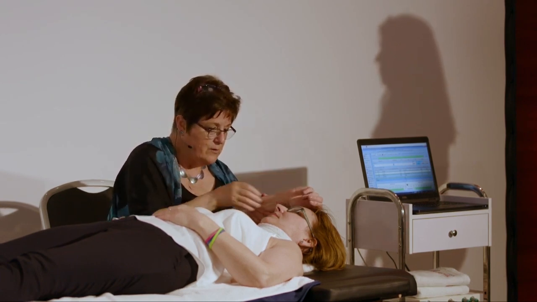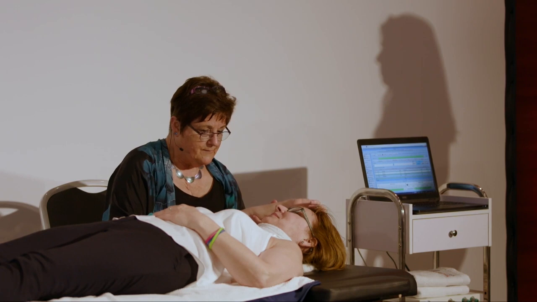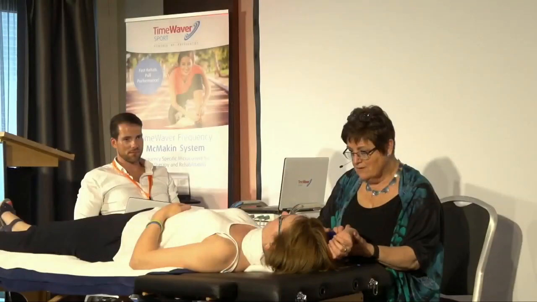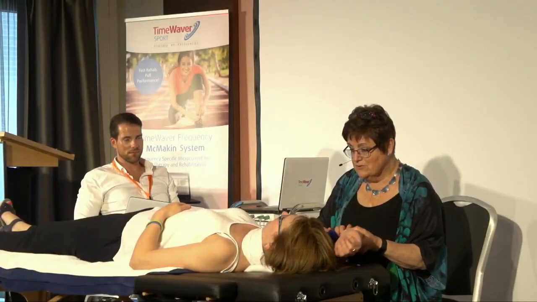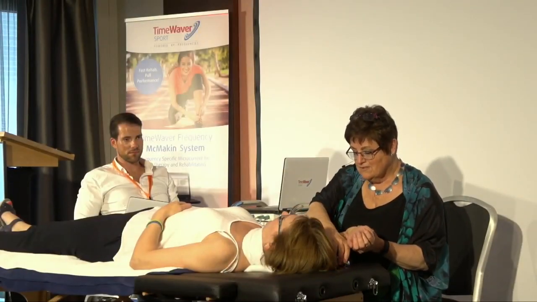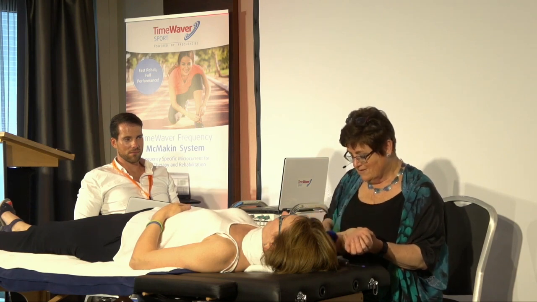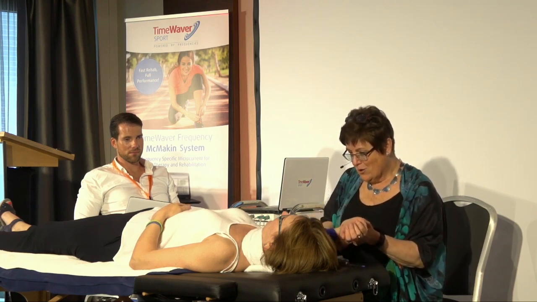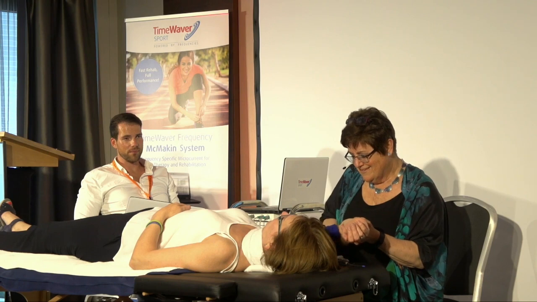I got it. I promise I won't drop it. Can you lay it back? It's okay. Someone that has anterior dislocations, this is a very scary position.